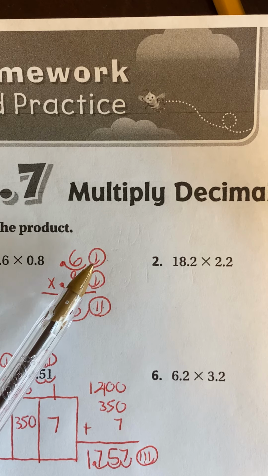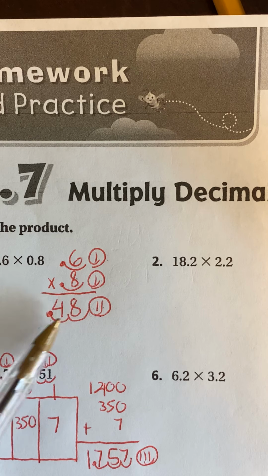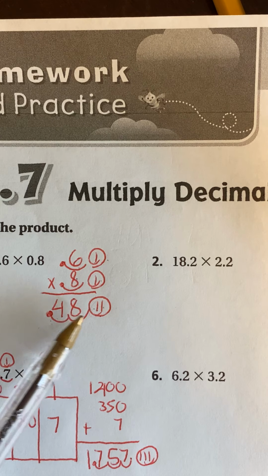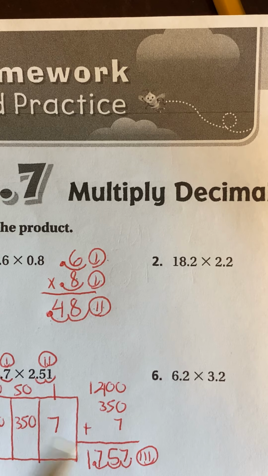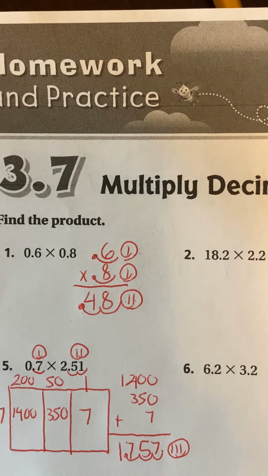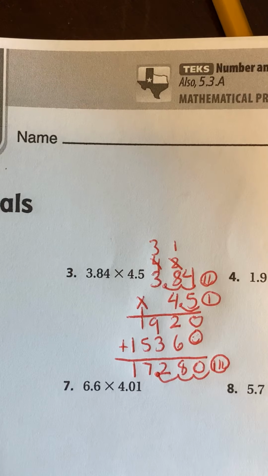So I should have a total of 2 tally marks in my product. So since this was 48, I'll start from back here and I'll move this over 2 times. So the correct answer would be 48 hundredths for number 1. All right, let's do another example. Let's take a look at number 3.